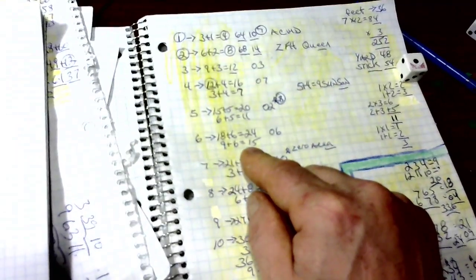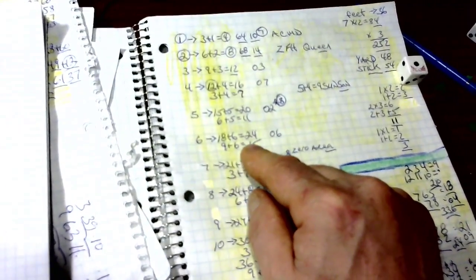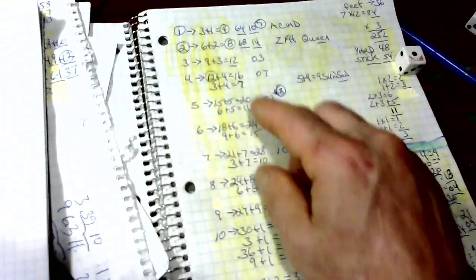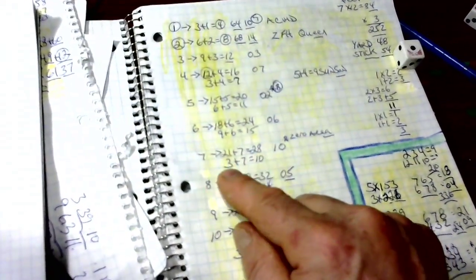6 and 6. 6 and 6 is 12. 1 and 2 is 3. 6 is the creation from 1 and 2. 7 equals the cycle.